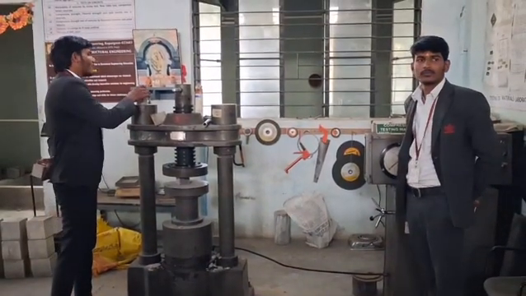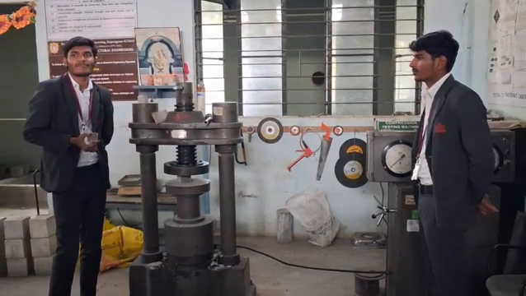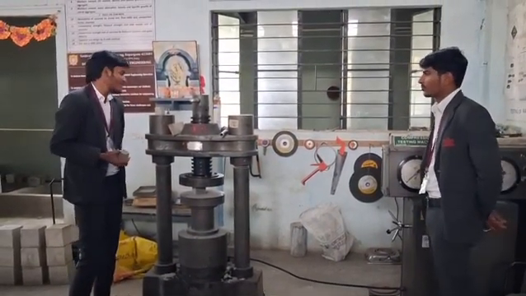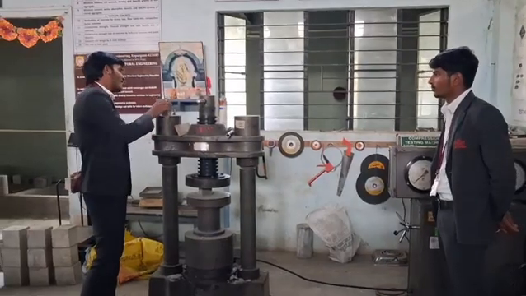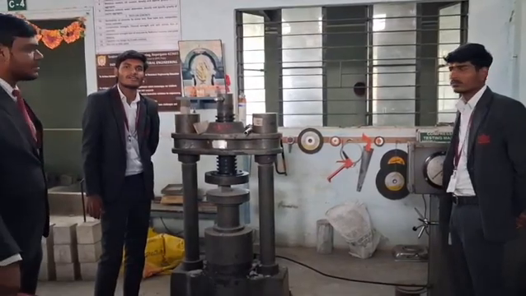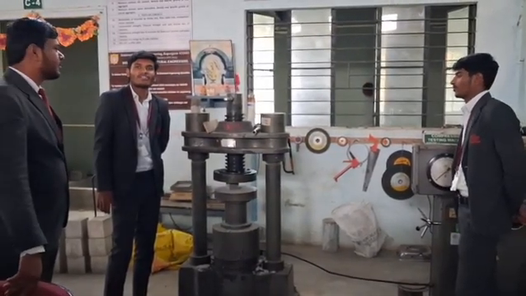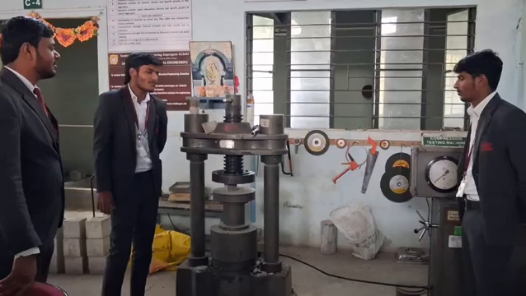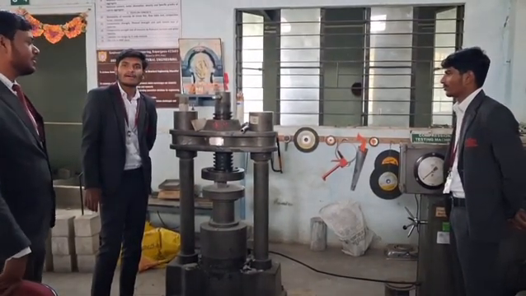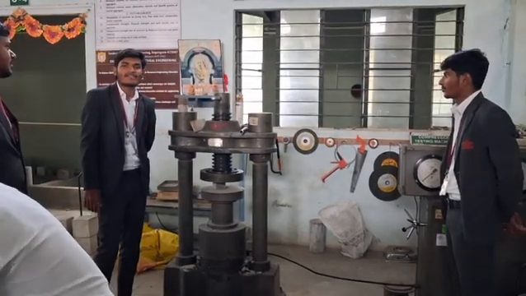We also take compression strength for the cement paste, which also has combinations of different materials. After that we found the results, and through the results we compare the things with each other. We get to know that with NaOH solution and a higher percentage of cement, we get higher strength.